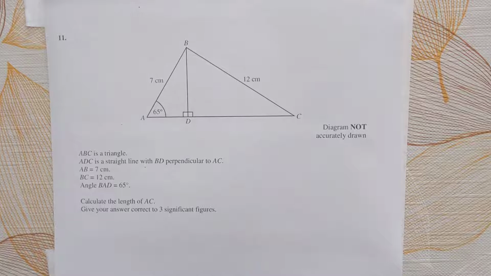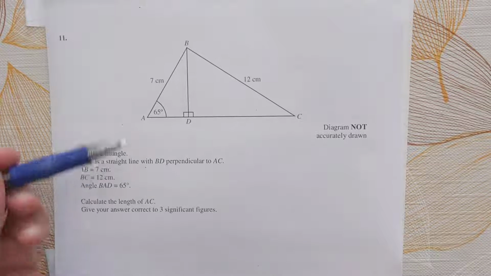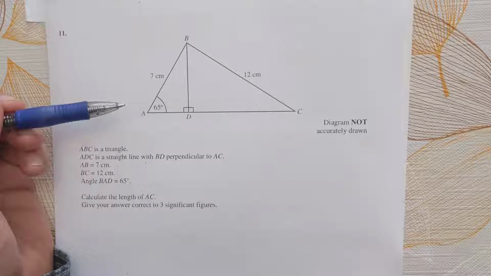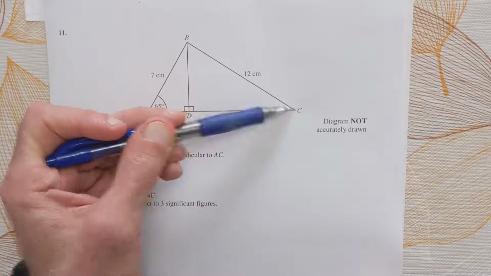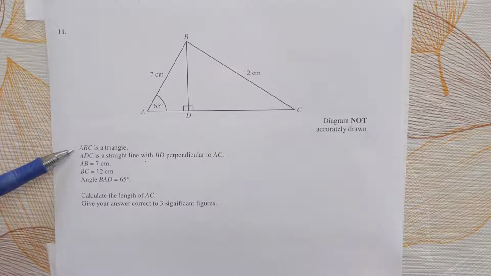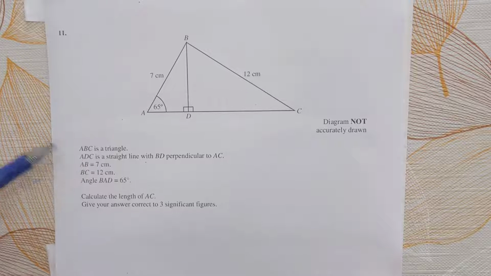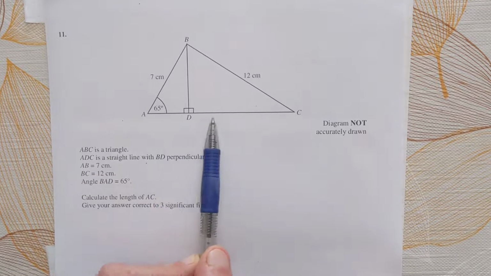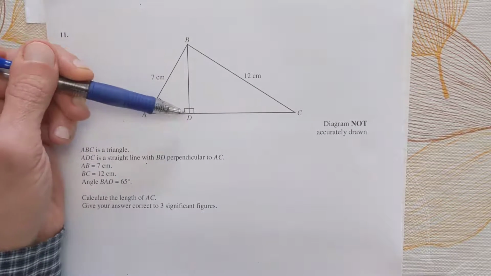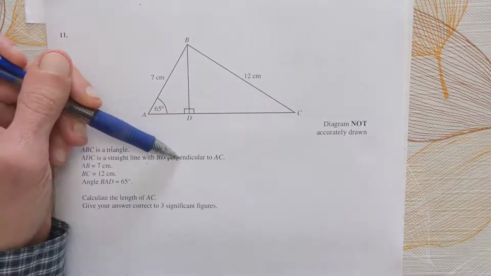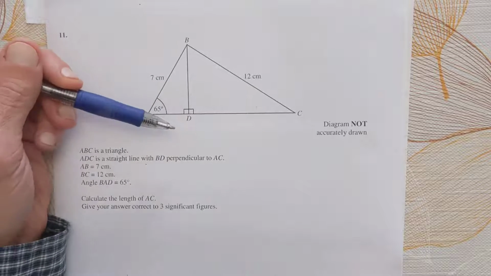I will go over this question, which I went over in class, but I'll do it again. It says, this is a 6-mark question. ABC is a triangle. ADC is a straight line with BD perpendicular to AC. Perpendicular, of course, means at 90 degrees too.